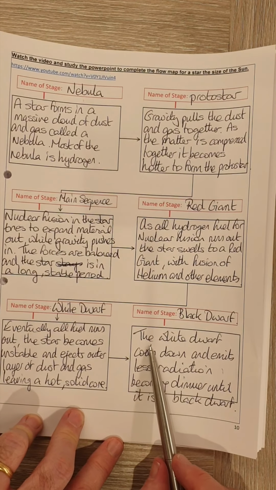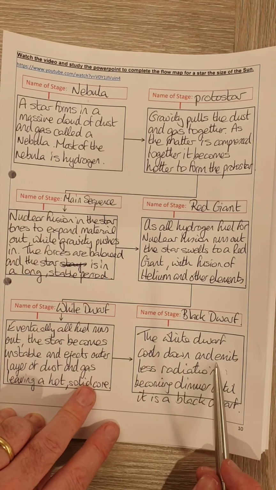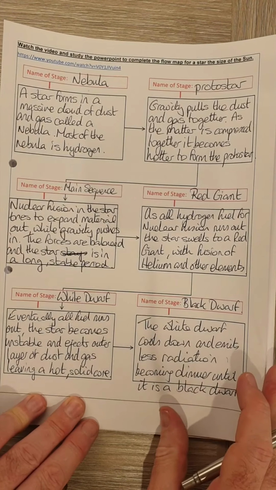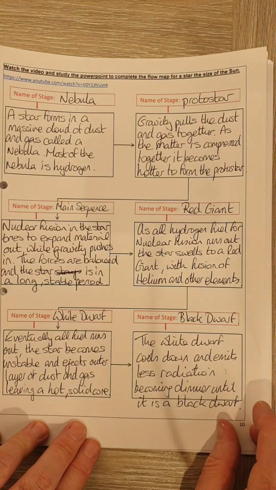But there's no longer any reactions happening, so this white dwarf will just cool down and become dimmer and dimmer until it becomes a black dwarf. So make sure you've paused the video and you check your answers.